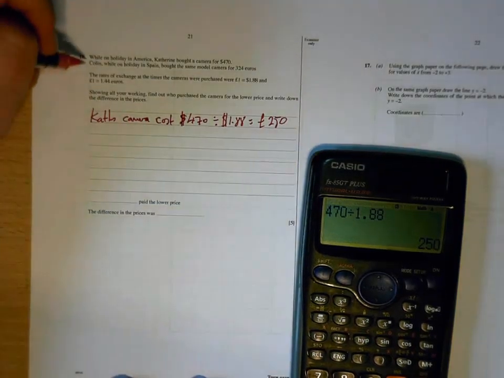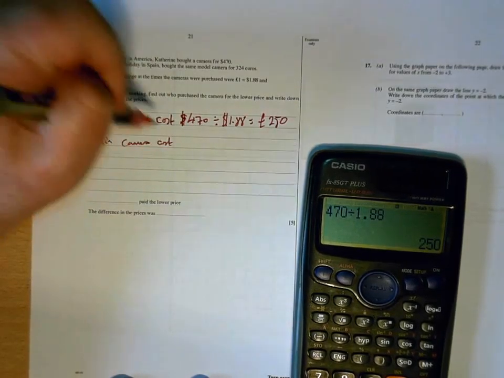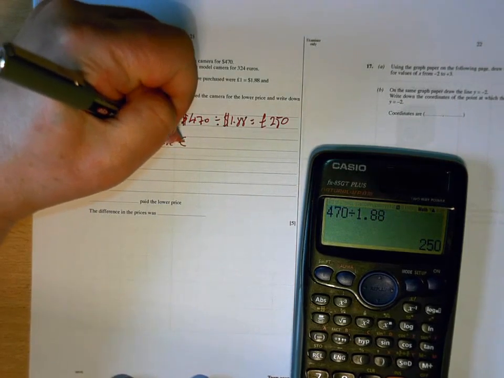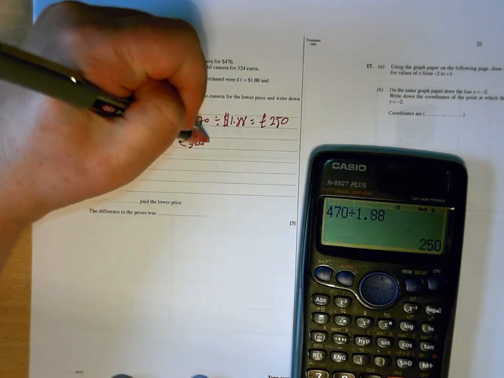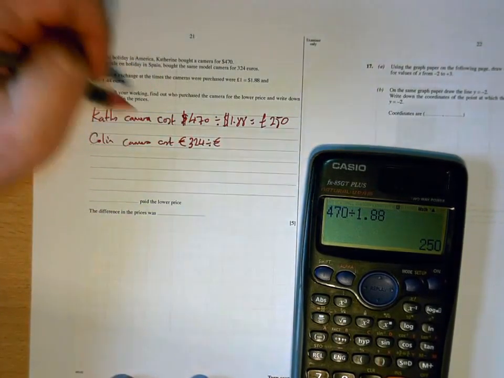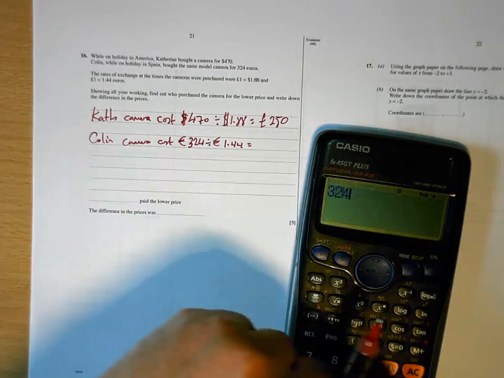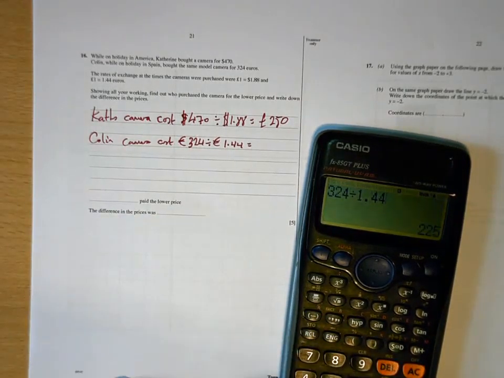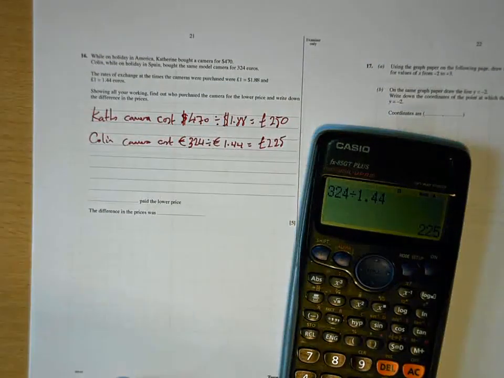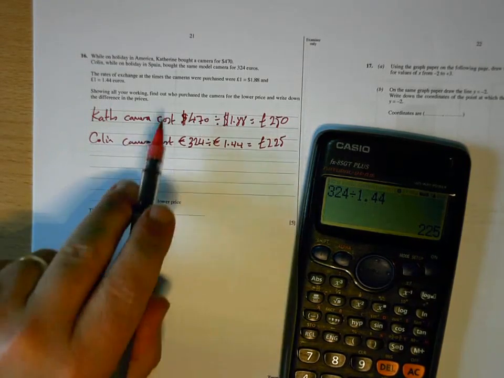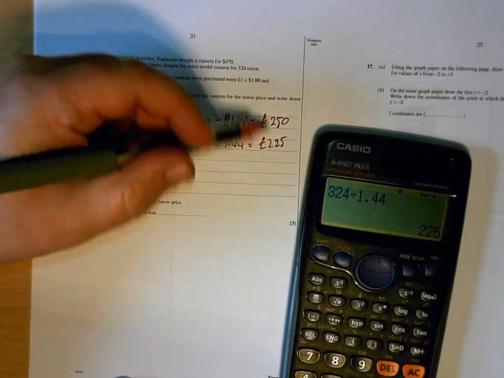Then we would do the same thing for Colin, but he used euros. 324, and the exchange rate for euros is 1.44. So we do 324 divided by 1.44, which is £225. So Colin paid the lower price. So, find out who purchased the camera for the lower price: Colin. The difference in the price was £25.